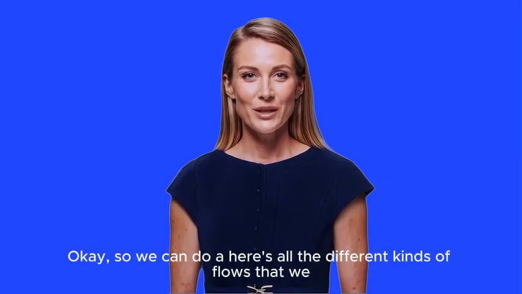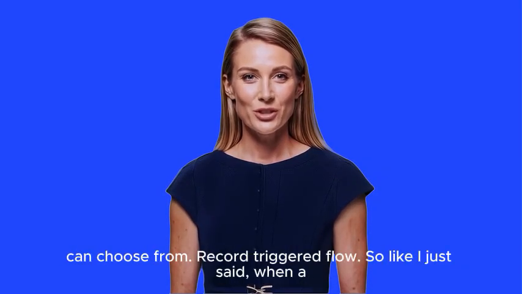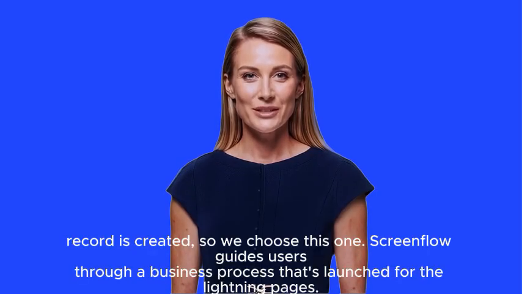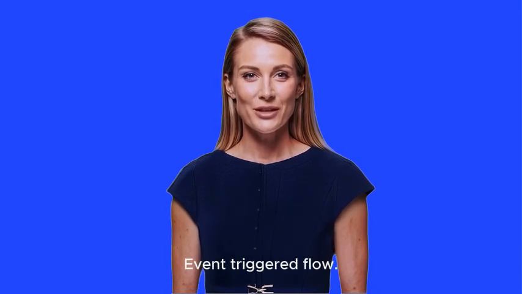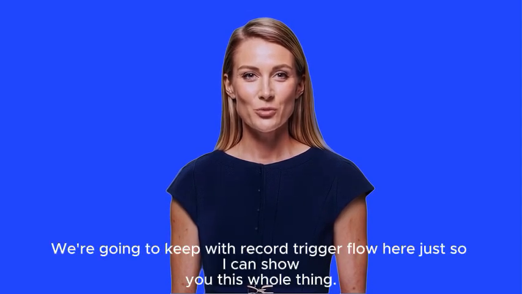Okay, so here's all the different kinds of flows that we can choose from. Record triggered flow. So like I just said, when a record is created, so we choose this one. Screen flow guides users through a business process that's launched for the Lightning pages. Okay, we have all these different types. The popular one would be record or event-based triggers, event-triggered flow. We're going to keep with record trigger flow here just so I can show you this whole thing.